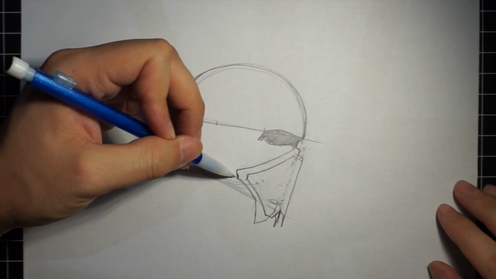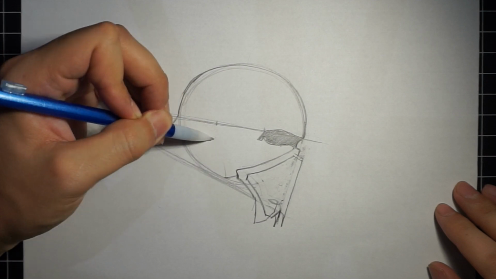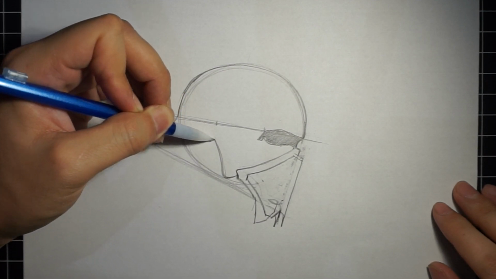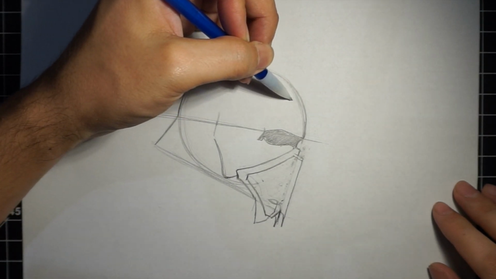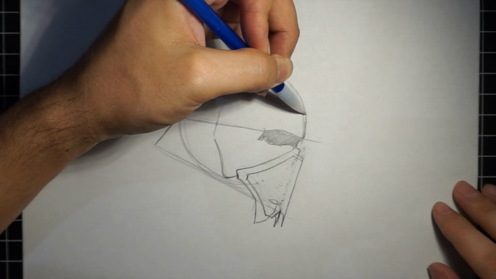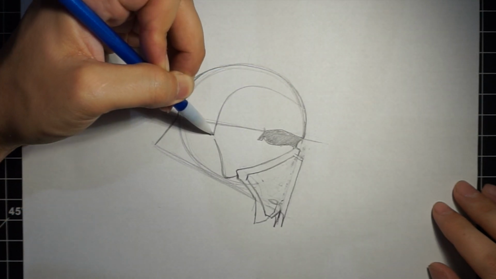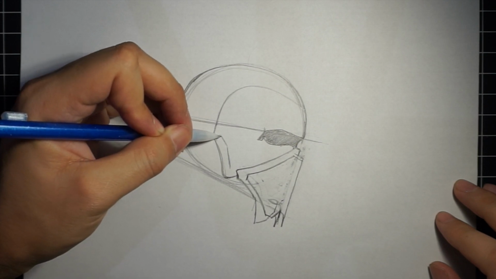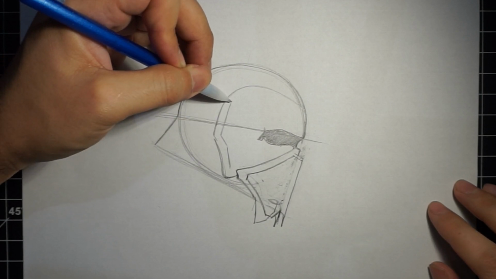Now what we're going to do is draw a part of his helmet. So we're going to go up like this. Okay, and then we're going to go up like that. And then draw a curved line like that, kind of following the line of his helmet. And now here comes the weird lines that are along his helmet. It's kind of like a pattern. So again, we're just following that line again.